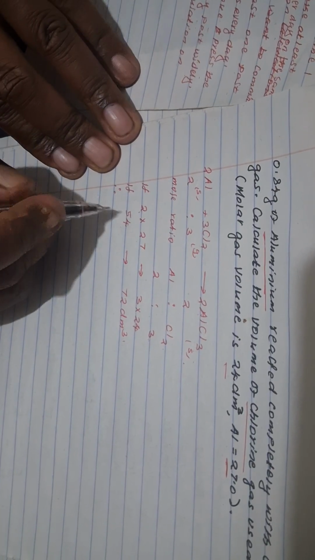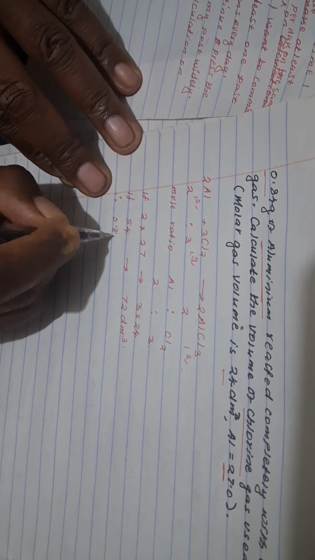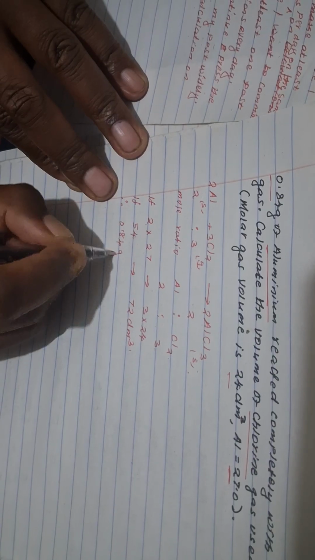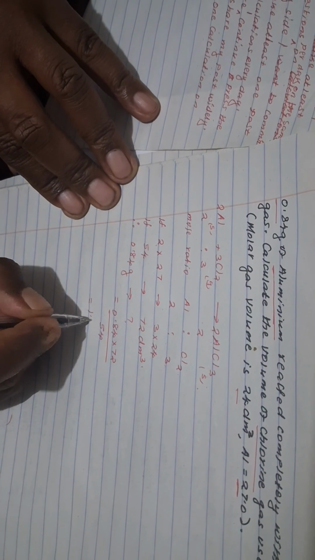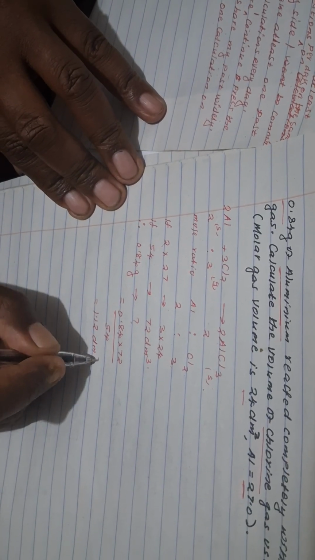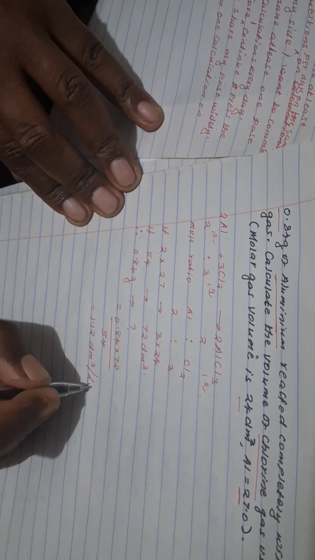Therefore, the mass that you have been given, which is 0.84 grams, will give us how many dm cubed. So we do cross multiplication. 0.84, we multiply by 72 and we divide by 54, and the answer is 1.12 dm cubed, and 1 dm cubed is the same as a liter. So it is dm cubed or liters.